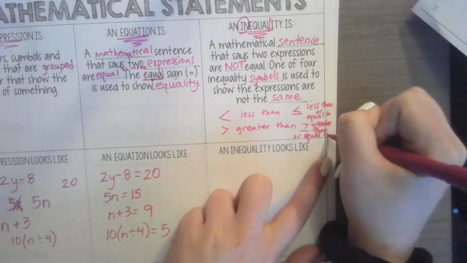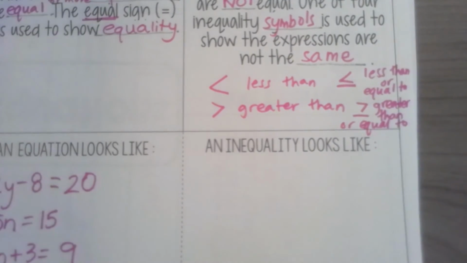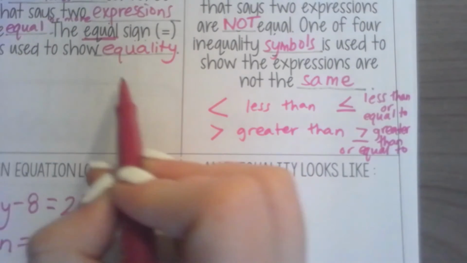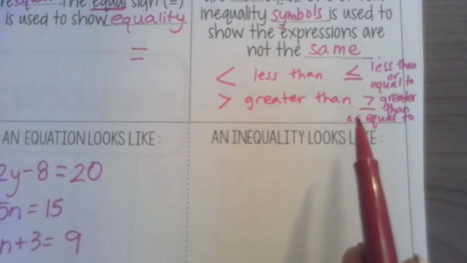Sorry, that's kind of small. Let me zoom in on that. So these are four symbols you might see, and then of course, when you have the equal sign, that's when it's an equation. Remember you can pause this if you need to catch up on that writing.